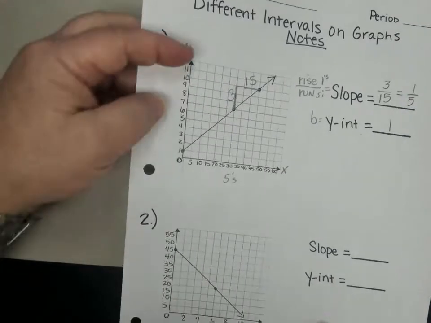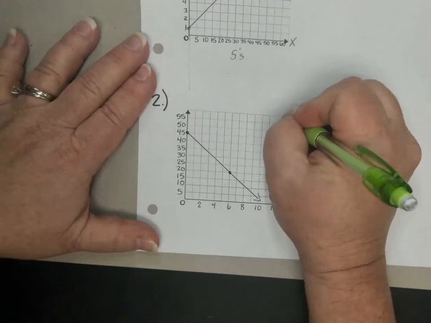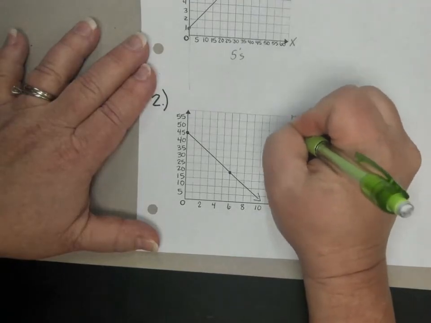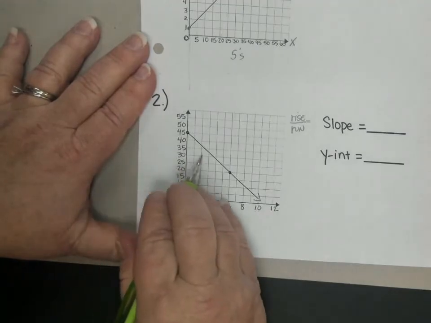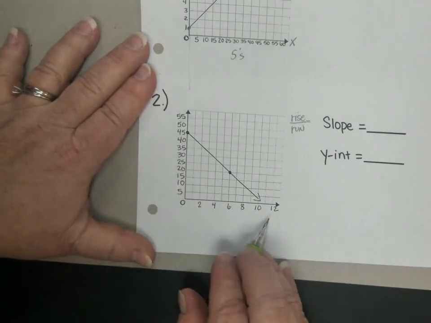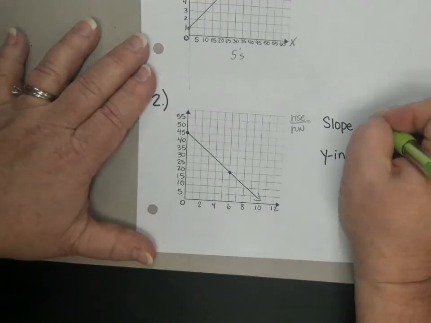Let's practice one more, and then we're going to go to our other topic. So, first thing I want you to do, write rise over run. Okay? Then I want you to say, is this a negative slope or a positive slope? Hopefully you wrote negative. Okay?